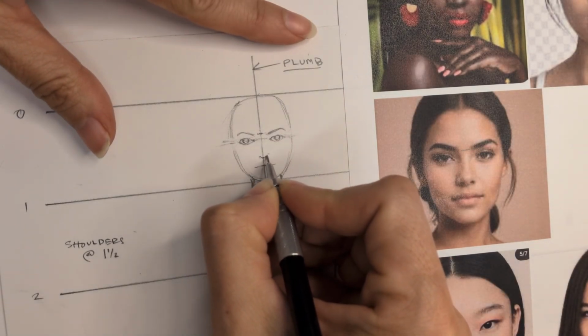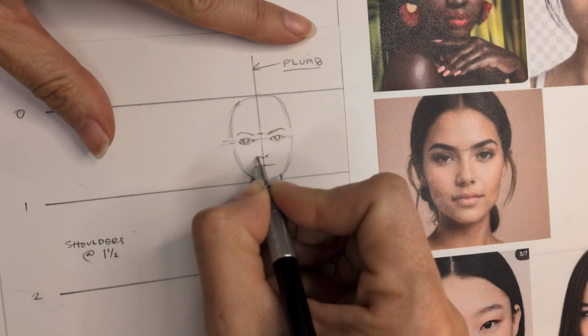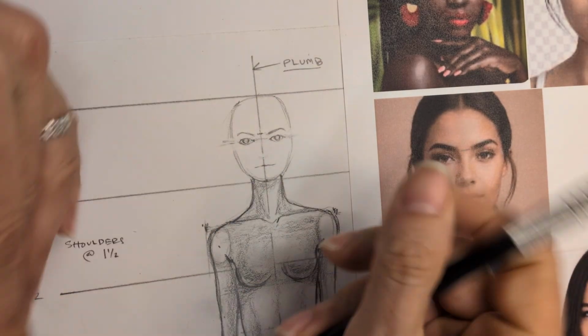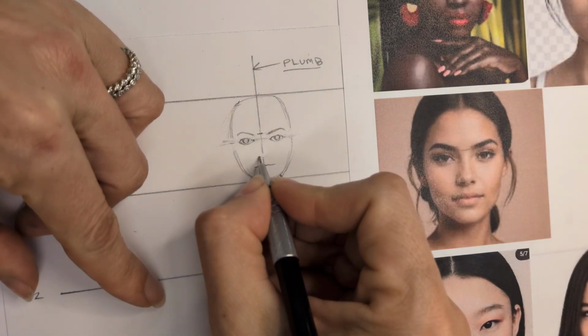All right, now down to the nose. I've got some nostrils that I can see. I see a little bit of an outline here. It's very similar to the one I just did. Hang on, I don't love it.